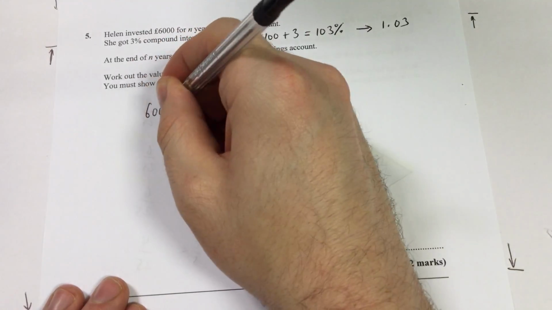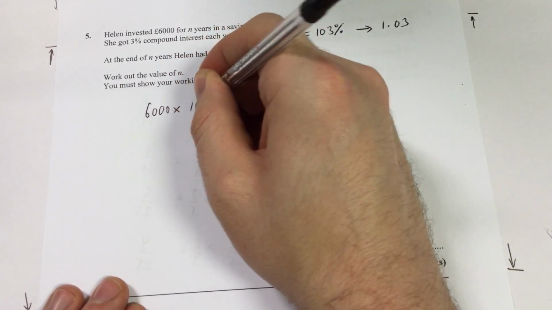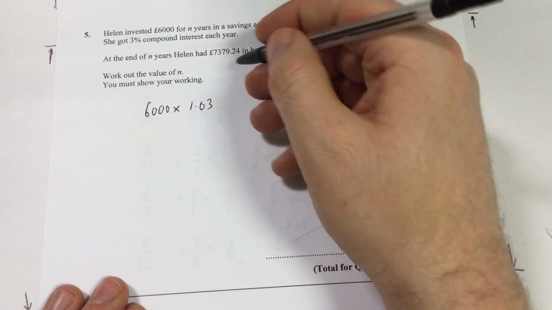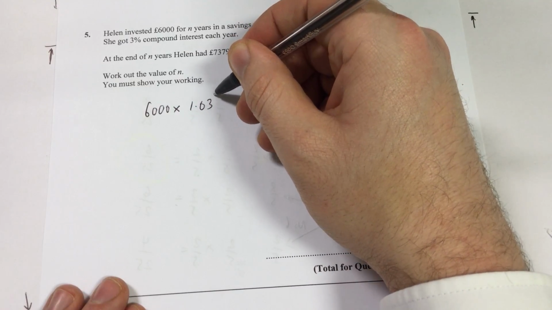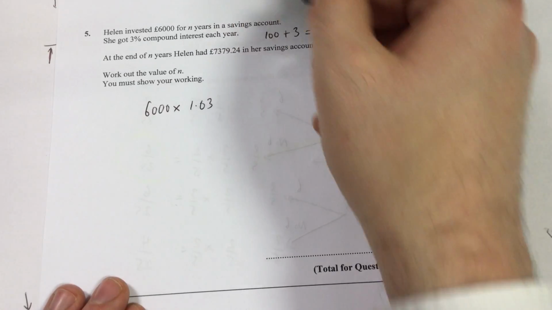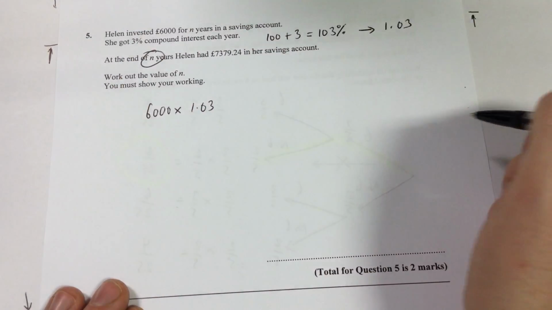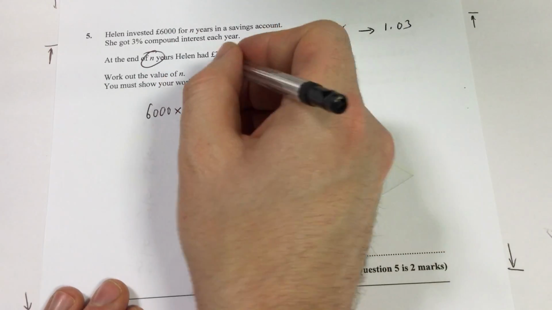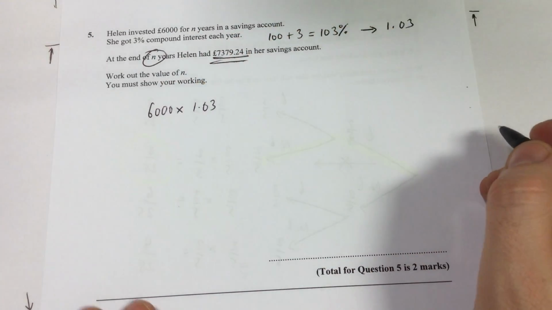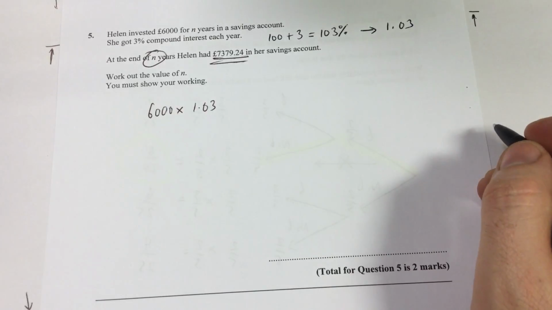So there is 6,000 times 1.03. And normally there's a power here. And what it wants to know is, if it is set up like that, the power is the number of years. How many years will it take to grow to that value? So we just have to keep going. So that's what's going to happen.